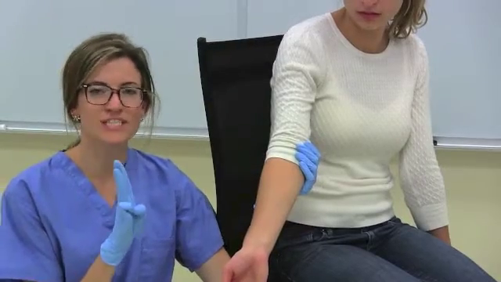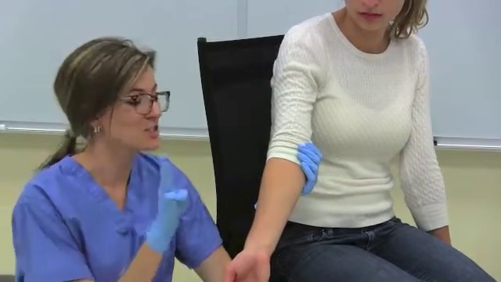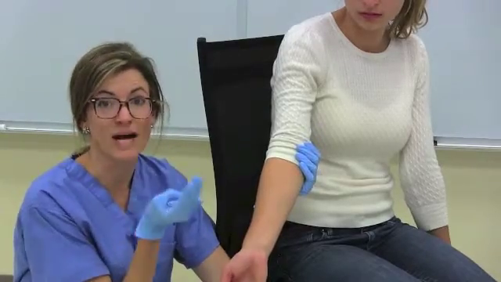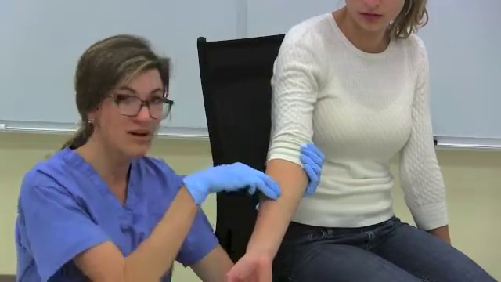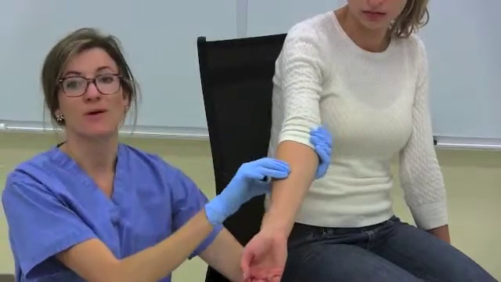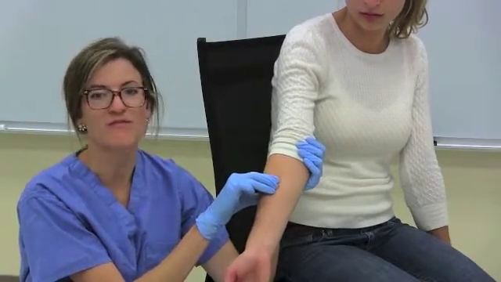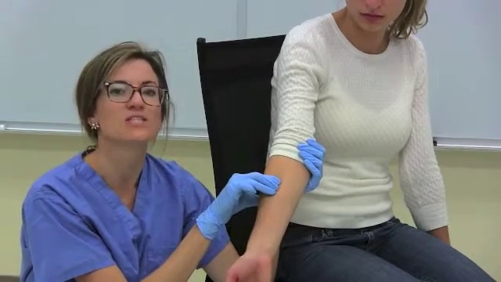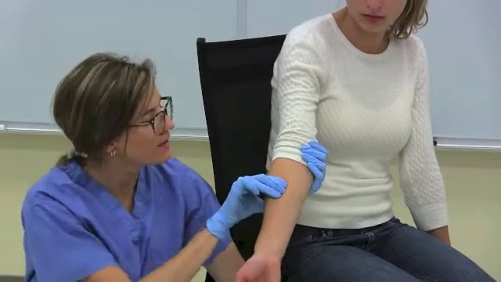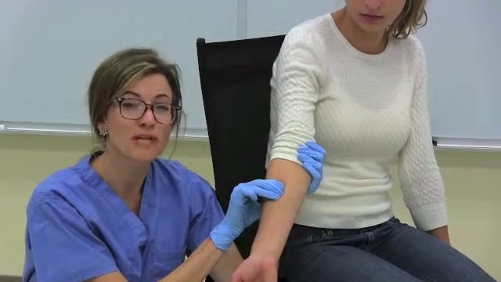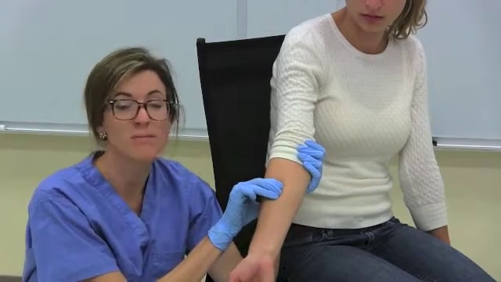Now once we identify a big bleed, the first thing we're going to do is apply direct pressure. I want you to take your 3 fingers and apply the tips of your fingers directly over the bleed. Then take your thumb and wrap it around the other side of the limb. You may need to wiggle around a little bit to find that sweet spot that's going to hit that bleed. Then you're going to apply some pretty firm pressure for 10 minutes.